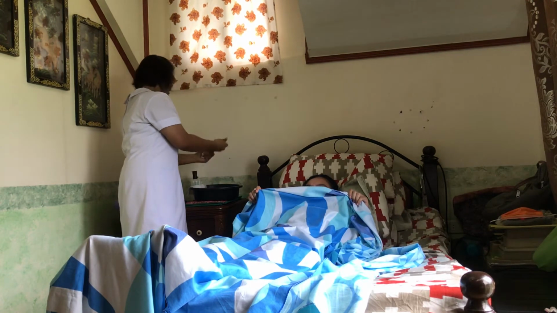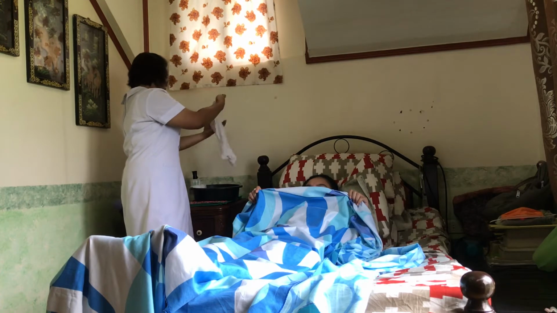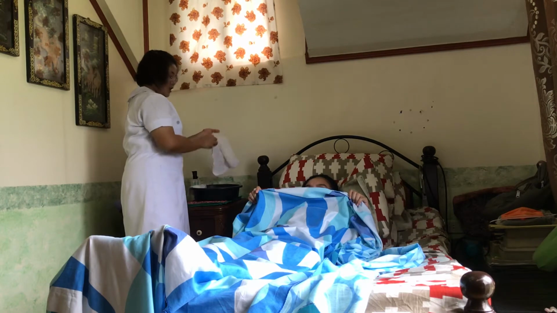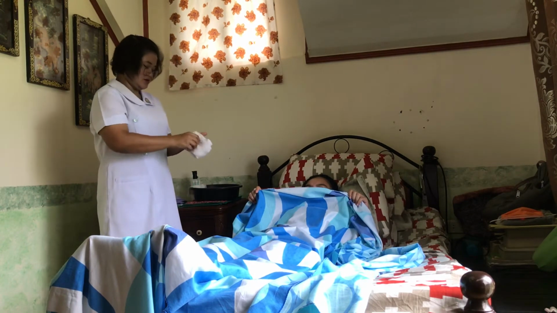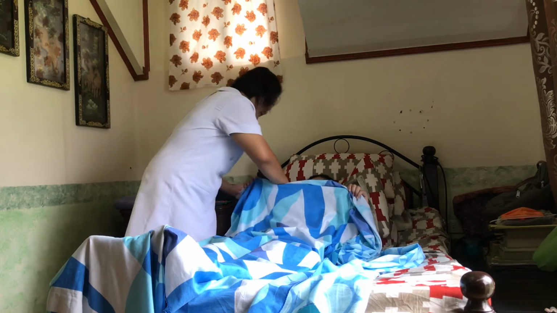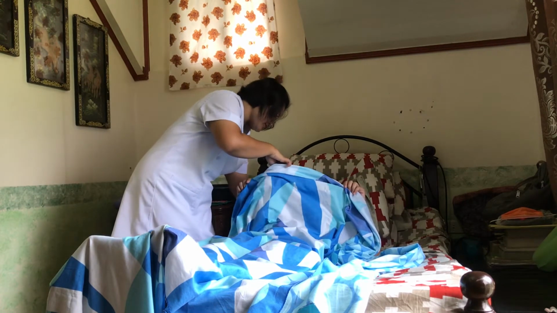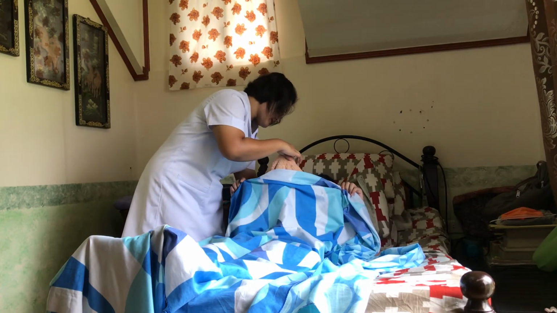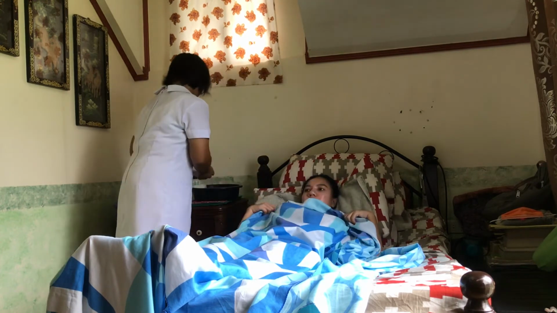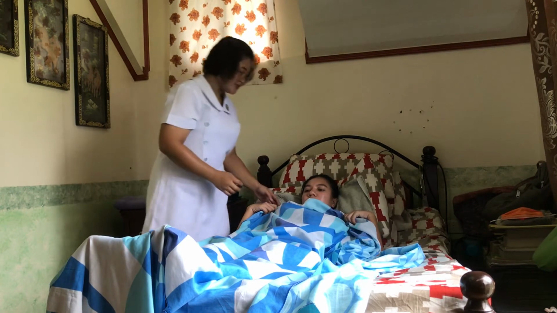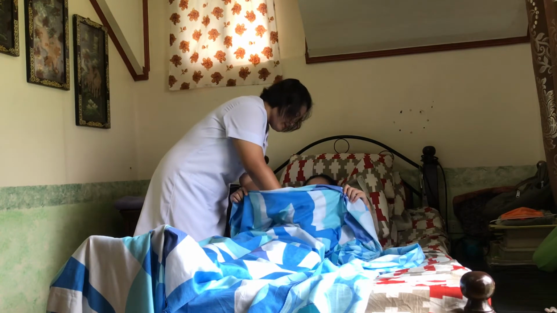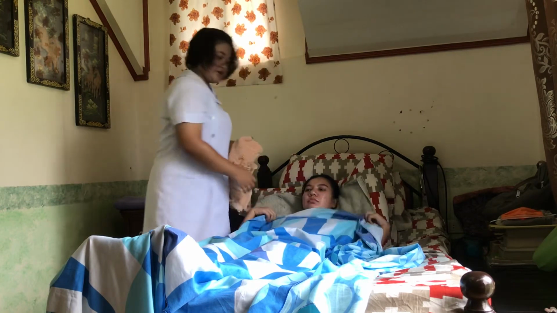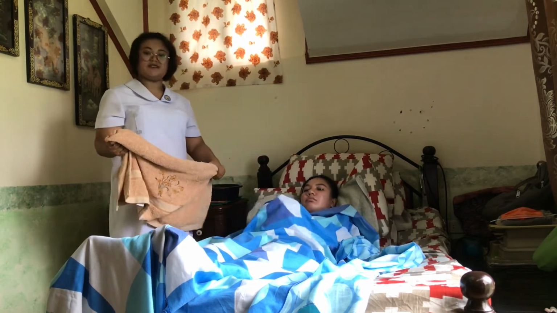And then for the chest, we need to use long, firm, long light strokes. Chest and the abdomen. Then we need to pat dry. After that, the upper extremities.